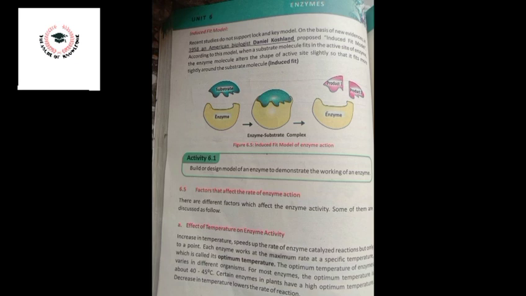Its statement is that the active site does not have a rigid shape or rigid structure. It has a flexible shape and flexible structure, because during reaction, enzyme changes active site shape slightly. For which purpose? Just to fit the substrate tightly around the enzyme. That's why the substrate fits tightly in the enzyme, and enzyme converts the substrate into product.